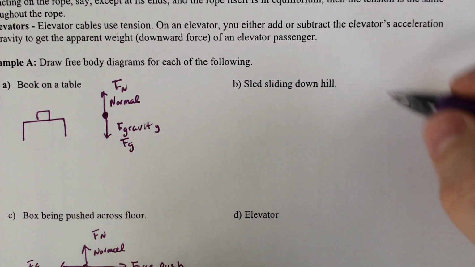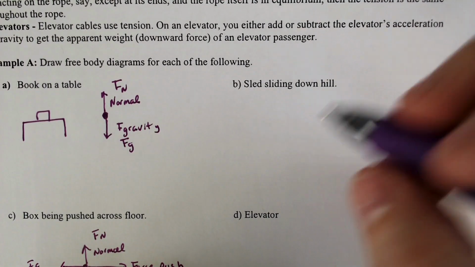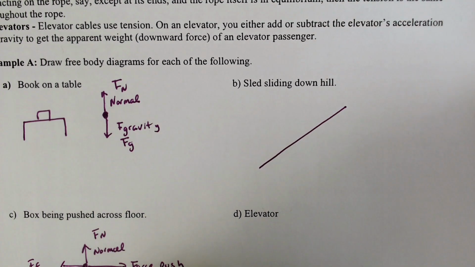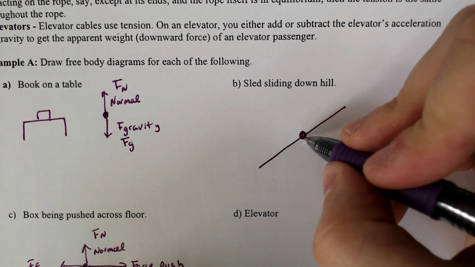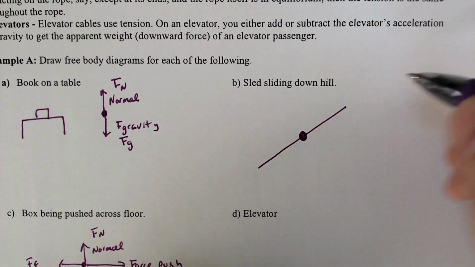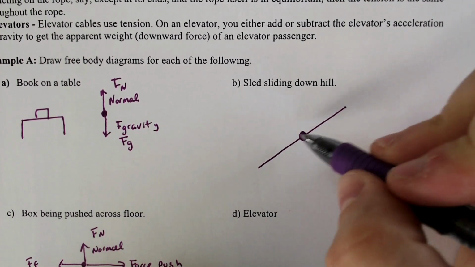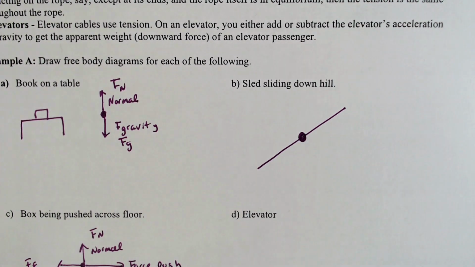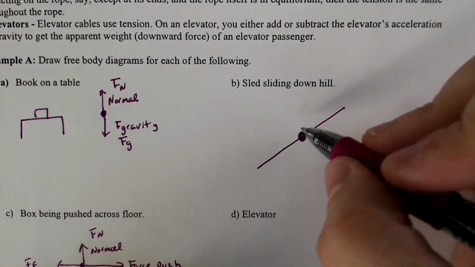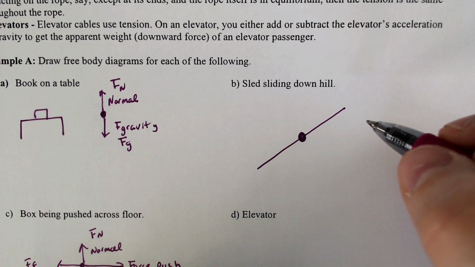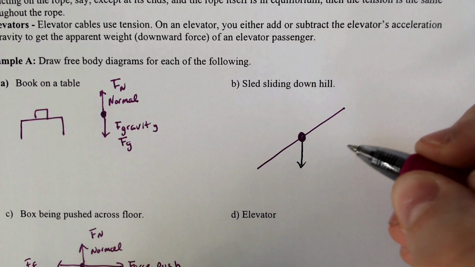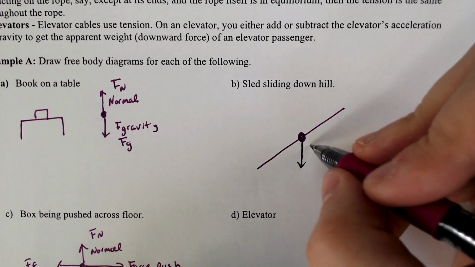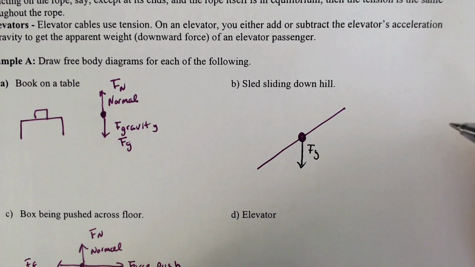Sliding down a hill. These problems are going to be the ones that get a lot of people. So we have a hill, we have the dot for our sled. The sled is going this way. The sled is moving to the left. Yes, 100%. Sled is moving to the left. But what is causing the sled to move to the left? Well, that would be gravity, and gravity is not moving to the left. Gravity is moving straight down every time. Gravity is always going to be moving straight down.